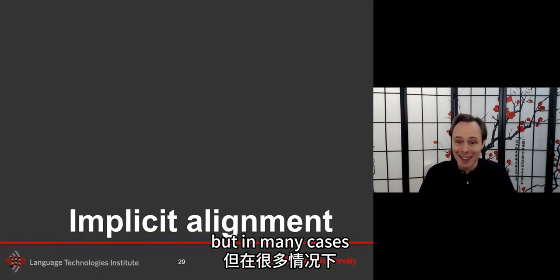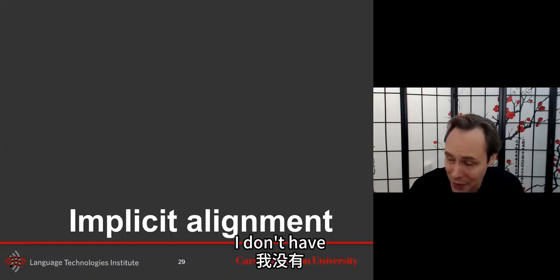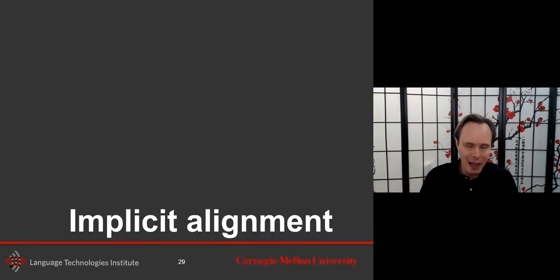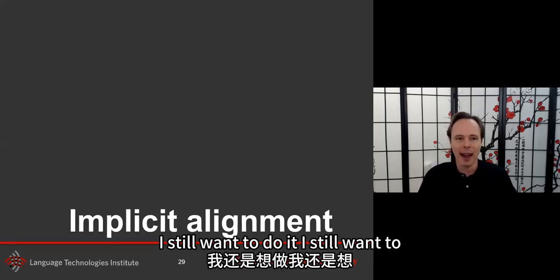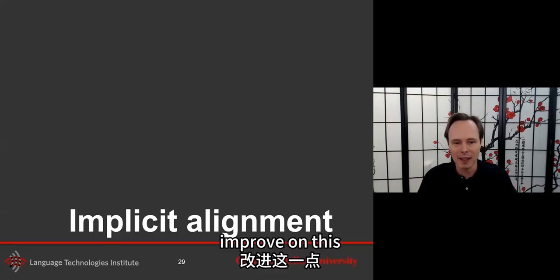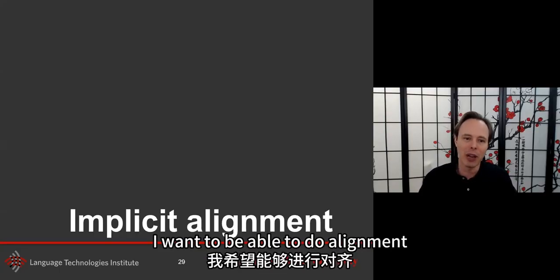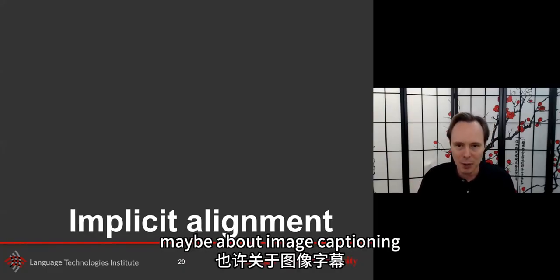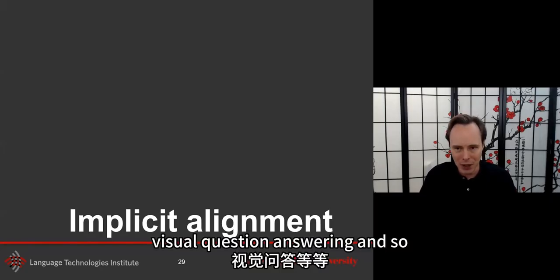But in many cases, alignment is not my direct goal. I still want to be able to do alignment, but the loss may be something else, maybe about image captioning, visual question answering.